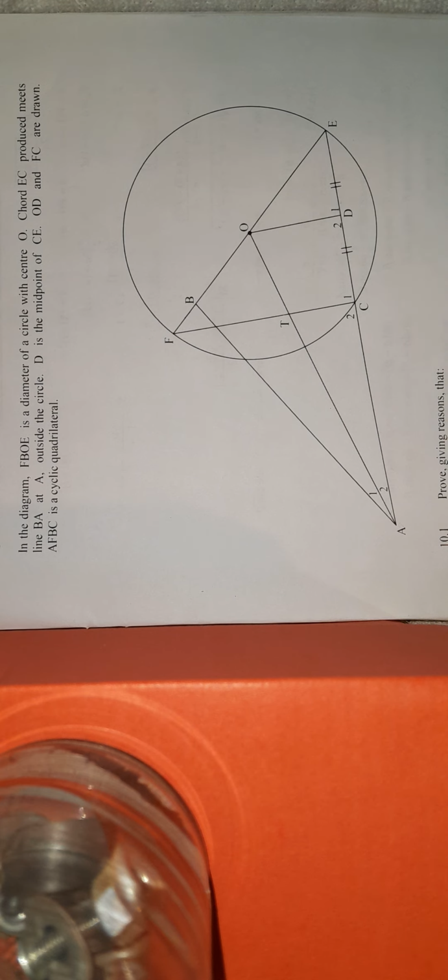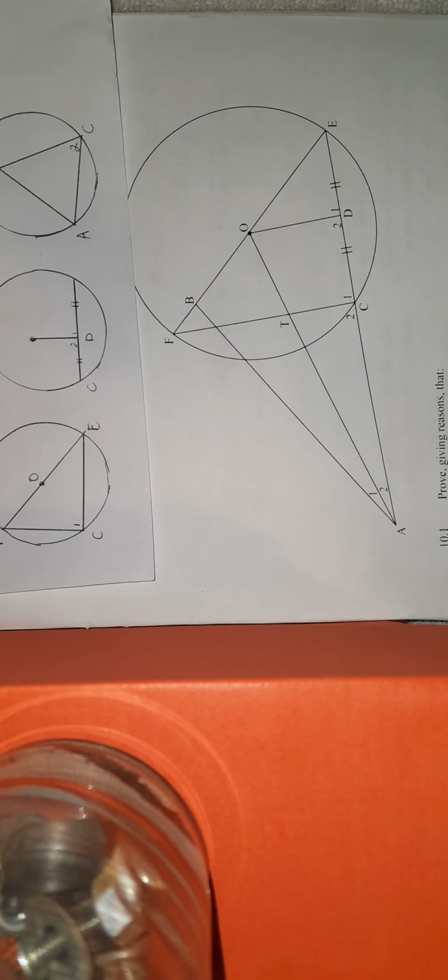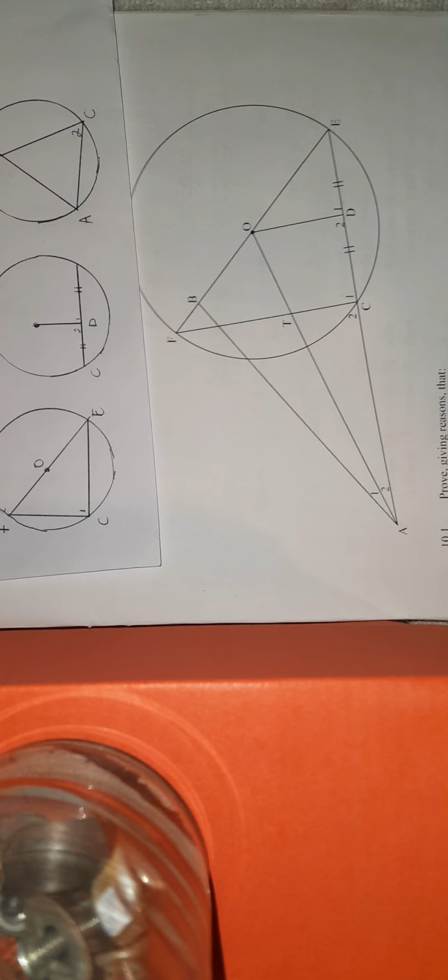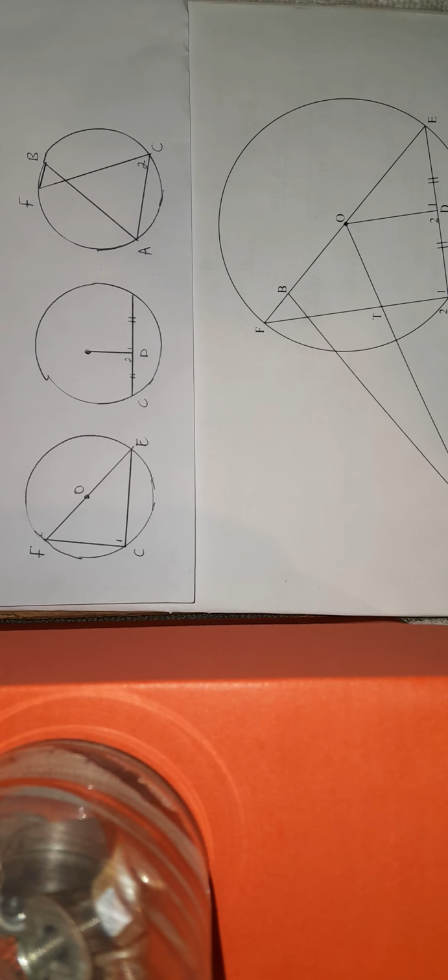Now let's break down this question. The first thing is we're going to look at all the theorems that we can see there. I'll start with the basic ones before we look at the first question. Let me bring this down, and make sure that everything is there.